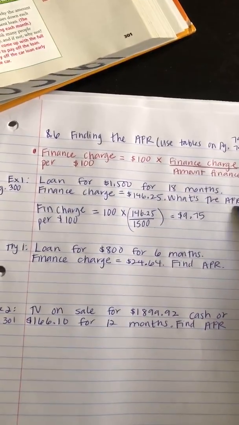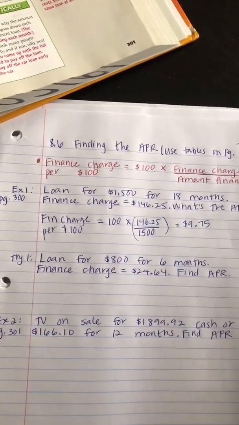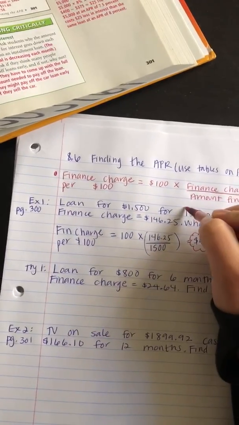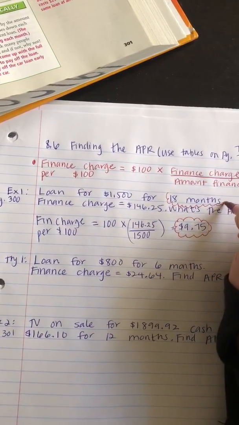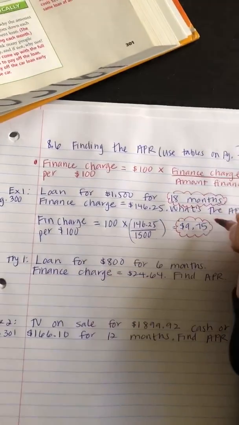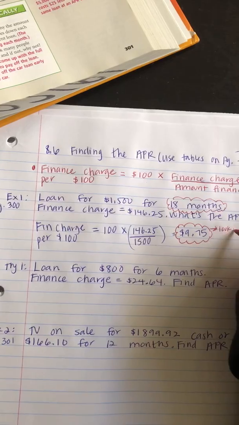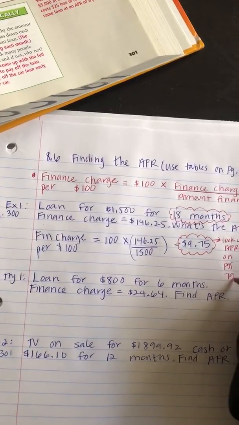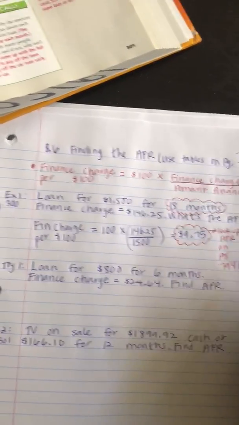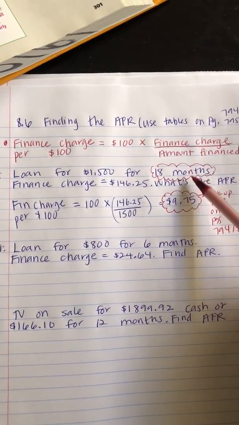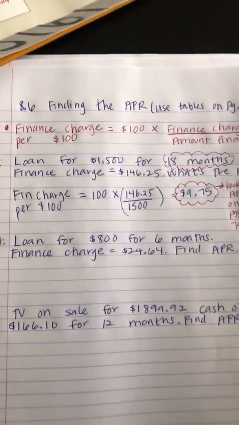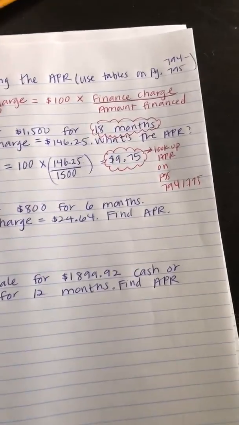But the question is, what is the APR? So we're going to use the answer, which is the 9.75, and we're going to use the time, which was 18 months. And using those two things, we're going to look up the APR in the back of the book on pages 794 and 795. Okay, so again, I'm going to use the 18 months and the answer that I got, the finance charge per $100, which is 9.75. So then I'm going to go to the back of the book, and I'm going to go to 18 months.